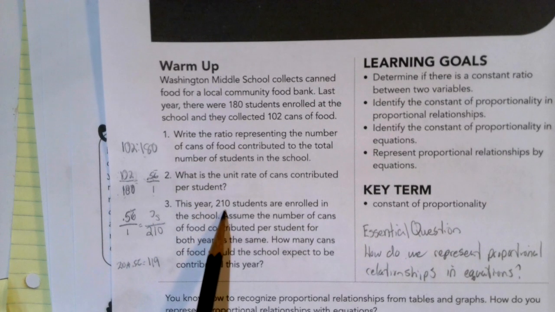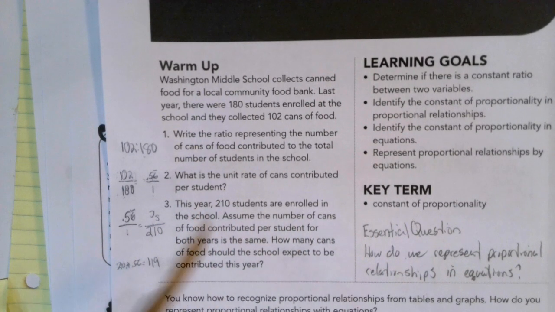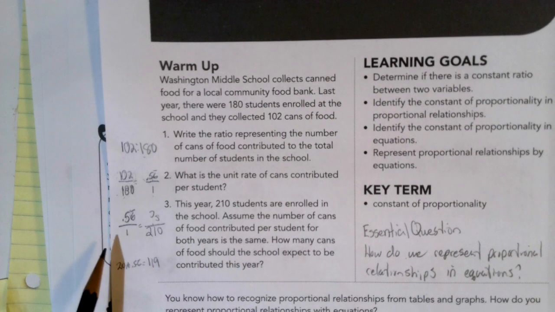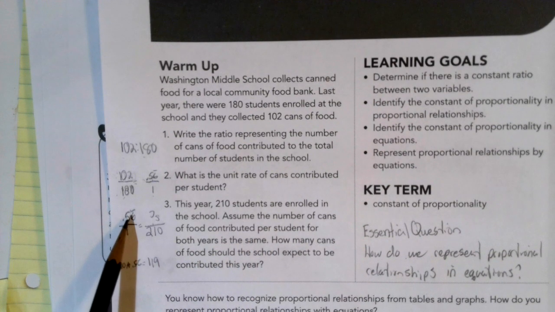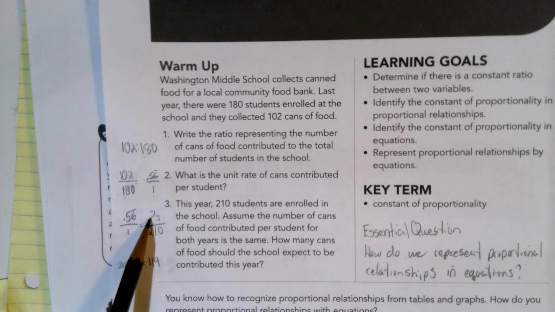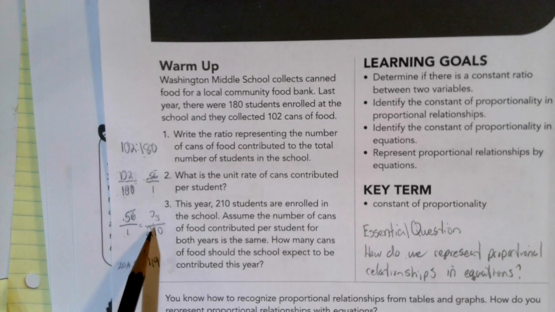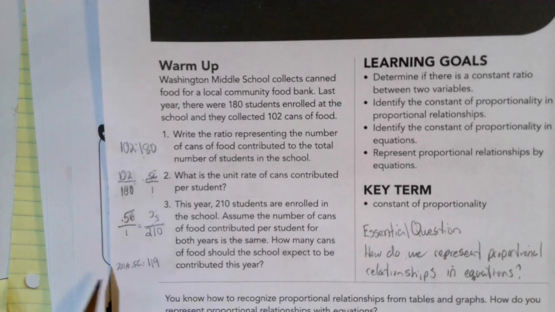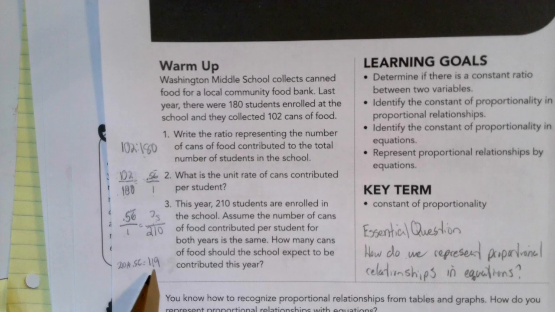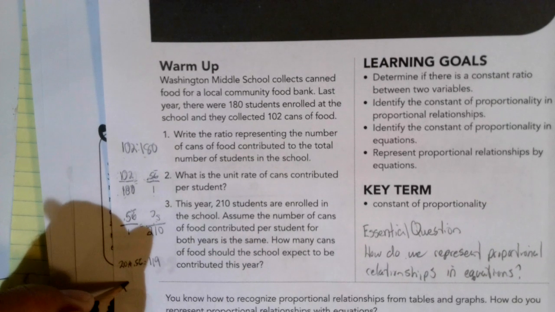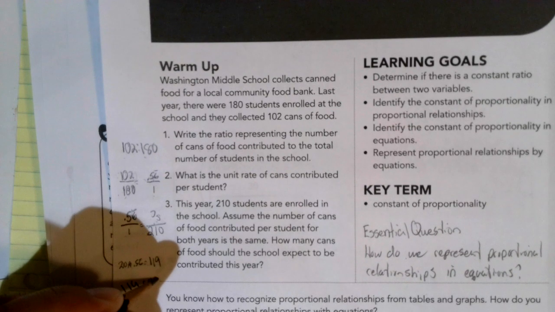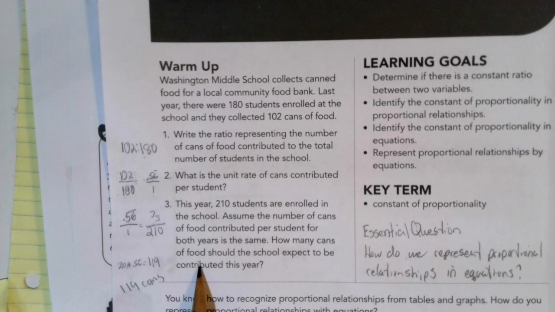Question 3 is, if there are 210 students enrolled, how many cans can we assume at the same unit rate per student? If we have 0.56 repeating cans to one student, how many cans will there be for 210? I can simply do this by multiplying both sides by 210. That'll leave me just the cans. And 210 times 0.56 is 119. So there'll be 119 cans if there are 210 students next year.